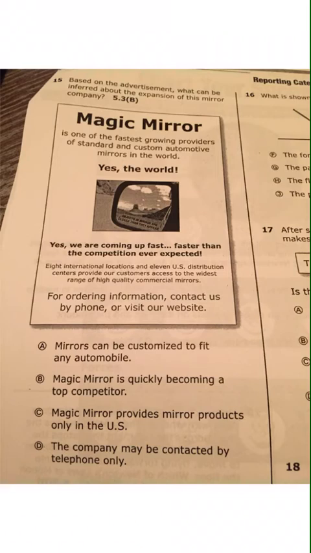So the question was, based on the advertisement, what can be inferred about the expansion of this mirror company? A, mirrors can be customized to fit any automobile. B, Magic Mirror is quickly becoming a top competitor. C, Magic Mirror provides mirror products only in the U.S. Or D, the company may be contacted by telephone only.